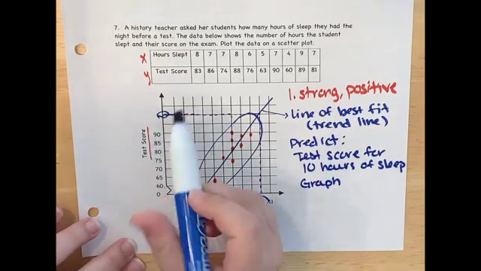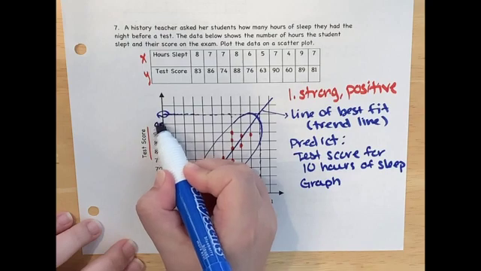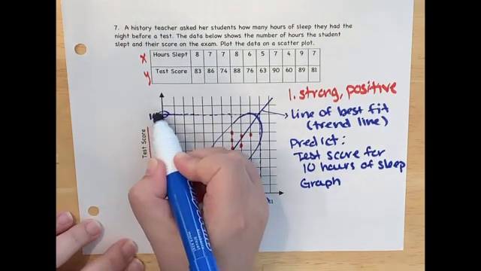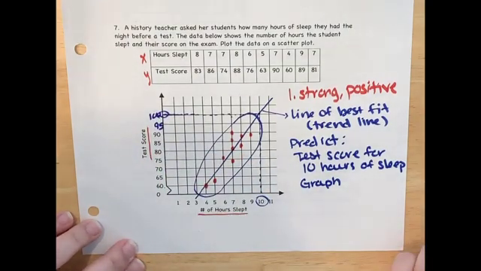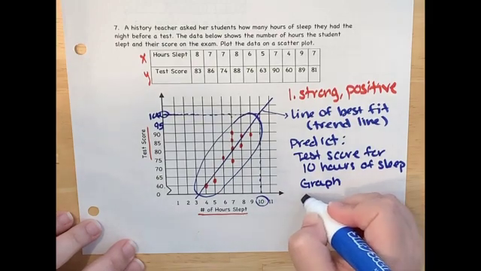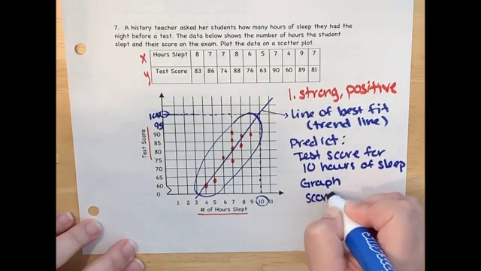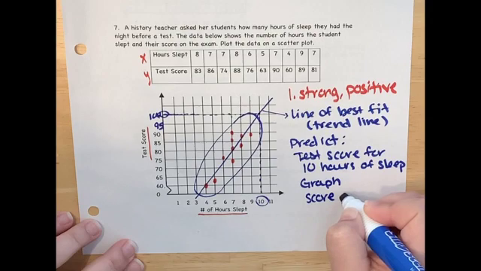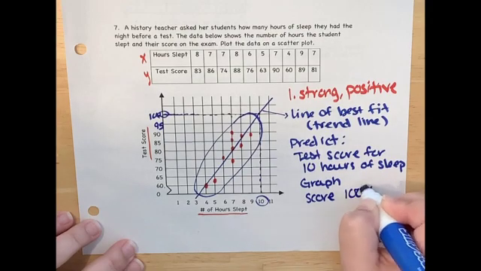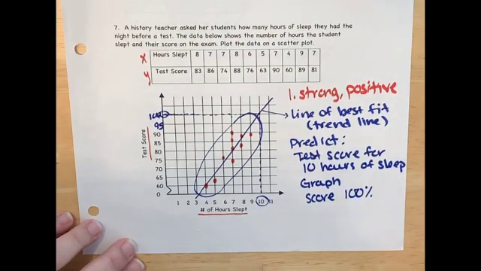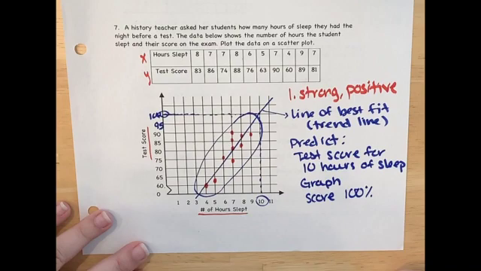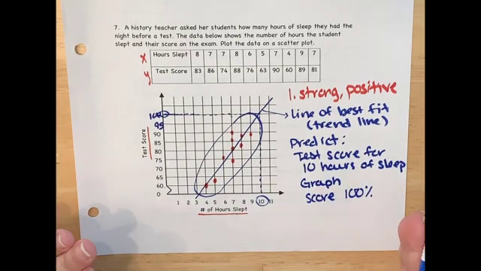Well, since these are increments of 5, that would make this 95, and that makes this 100. So it looks like if I got 10 hours of sleep, my score is 100%, roughly. You might get 99, or you might have gotten higher. Again, it's going to be a ballpark estimate because we all are going to draw different lines. They're not going to be exactly right, but they'll be in the same range.